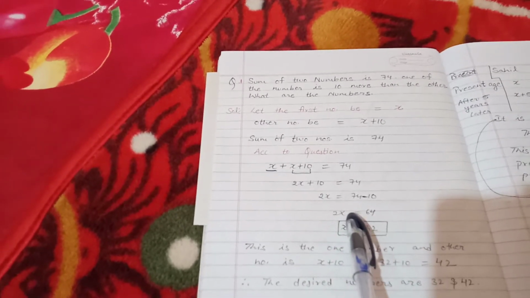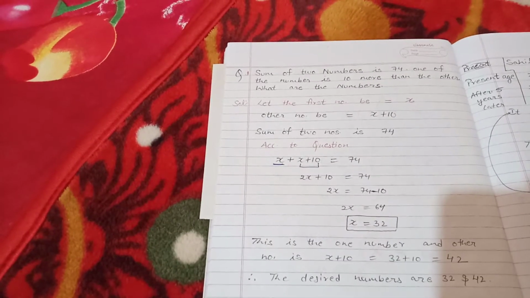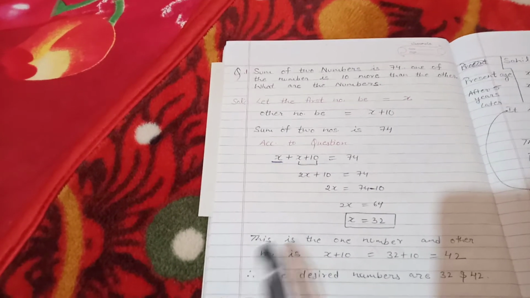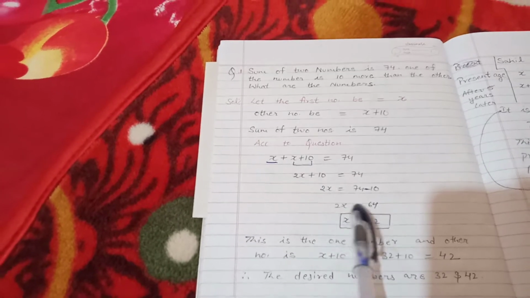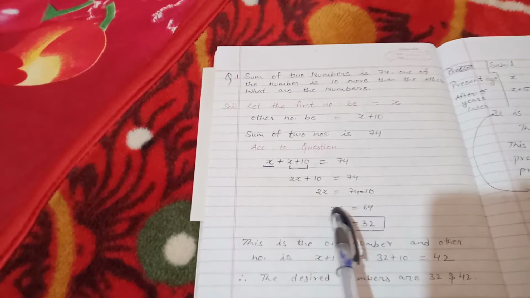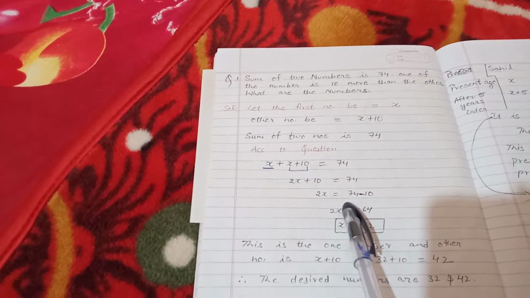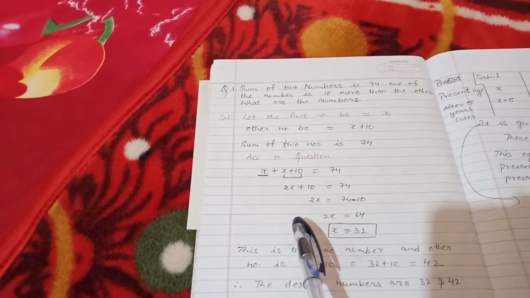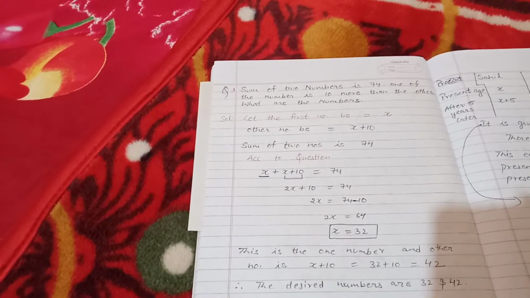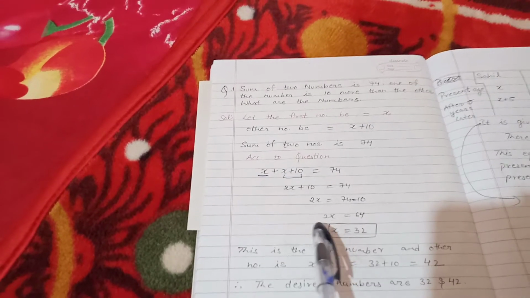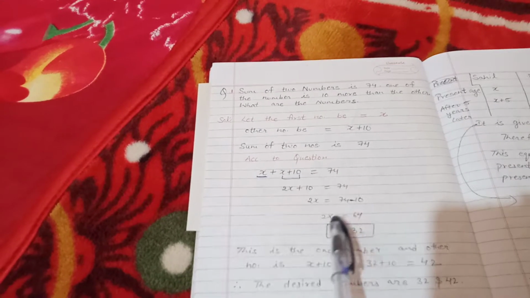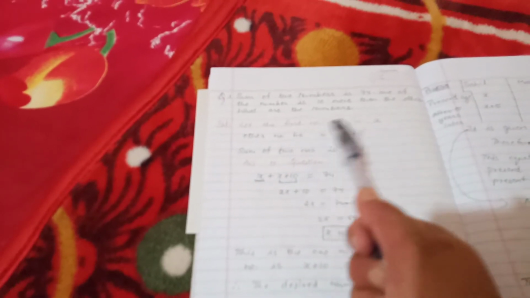And then you're going to find out the value of x. So x equals 32, the 64 divided by 2. 2x is in multiplication. When this multiplication shifts from the left hand side towards the right, its operation will be changed and it will become what? It will become divide. So 64 divided by 2, that is x. So x is 32.